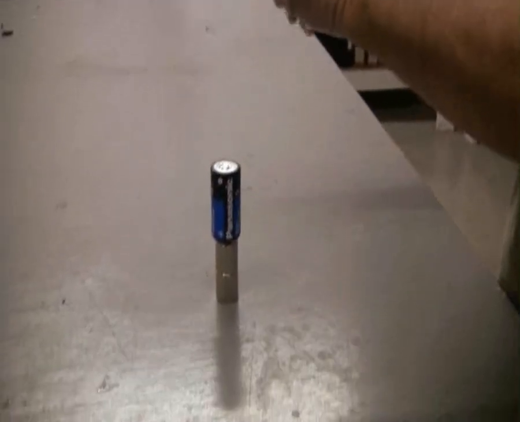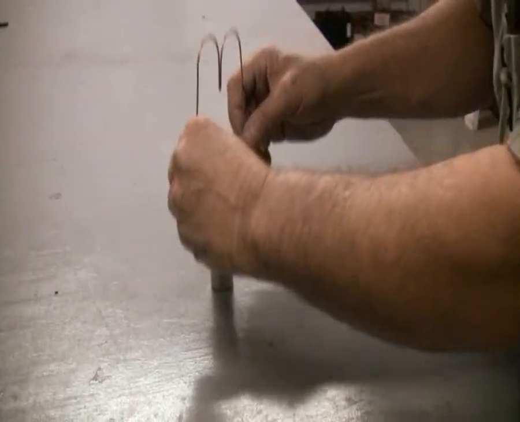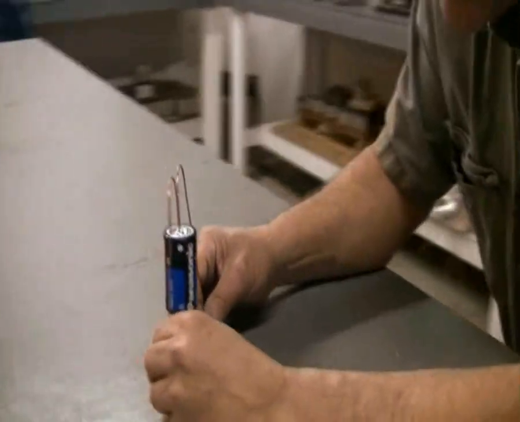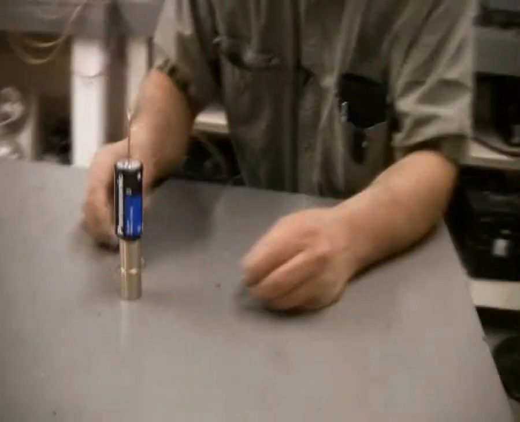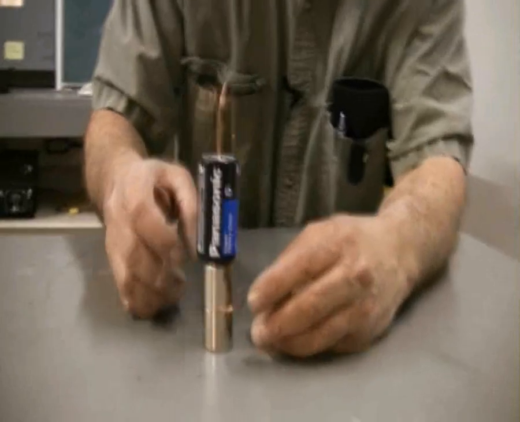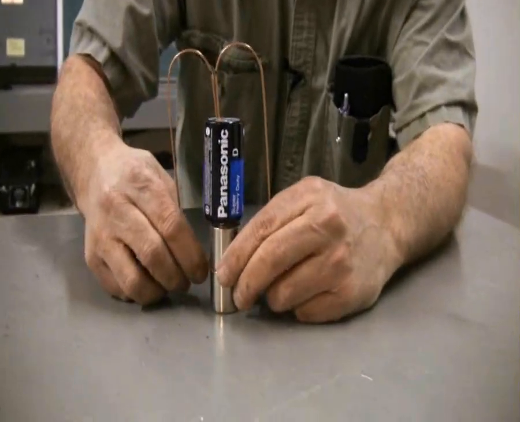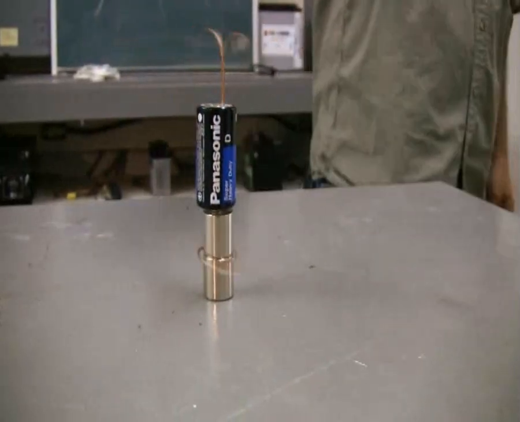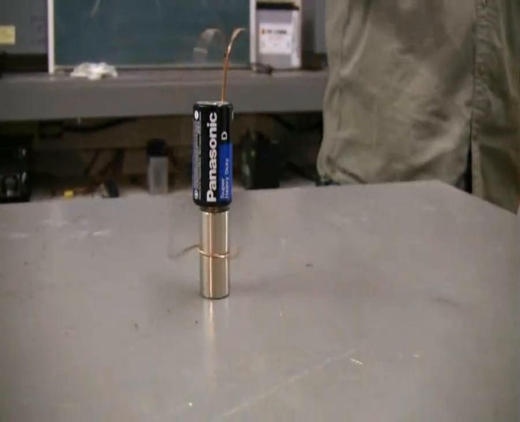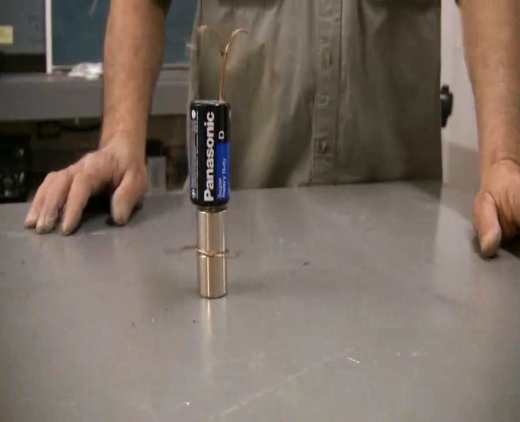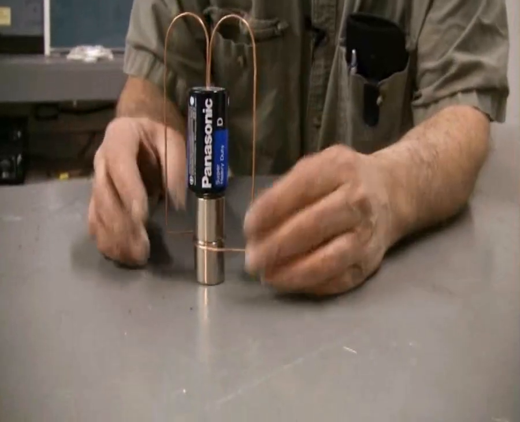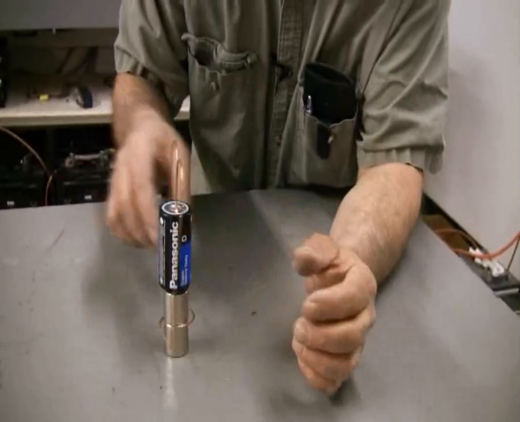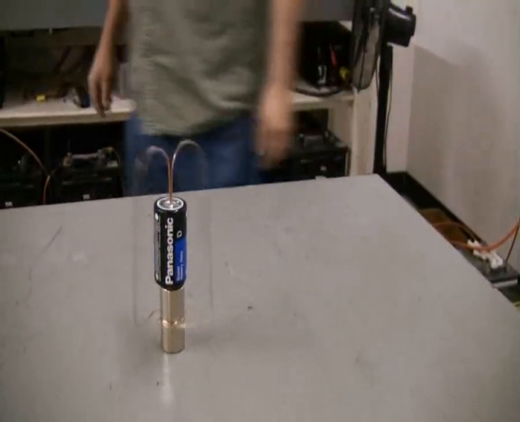Right. See, when you get it too tight, it's not going to go. It's basically like Pat says there, it's running around the battery now at an angle, but there we go.